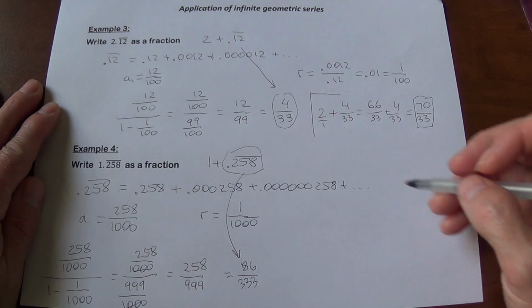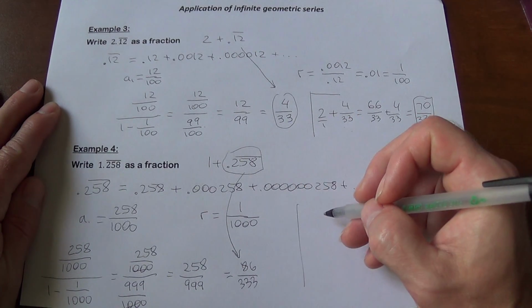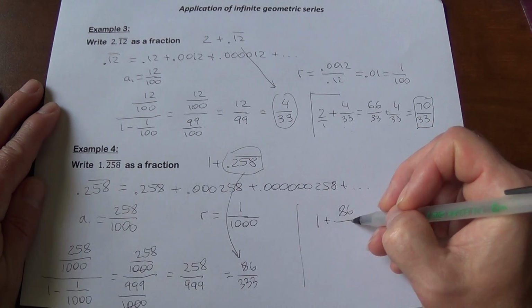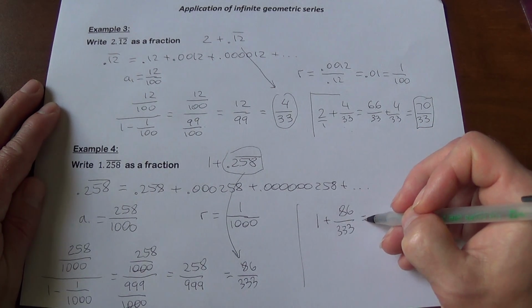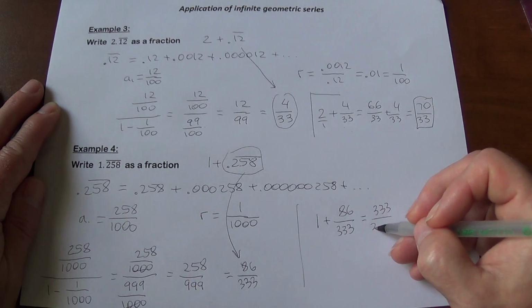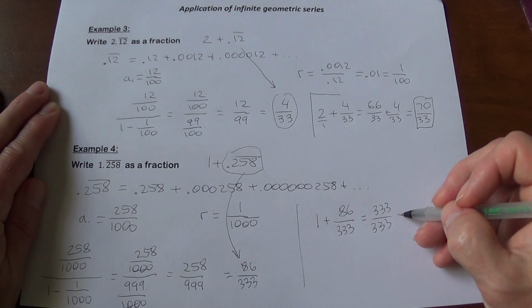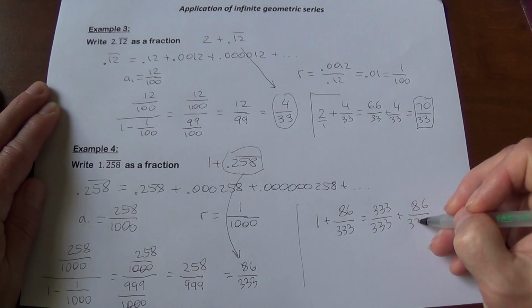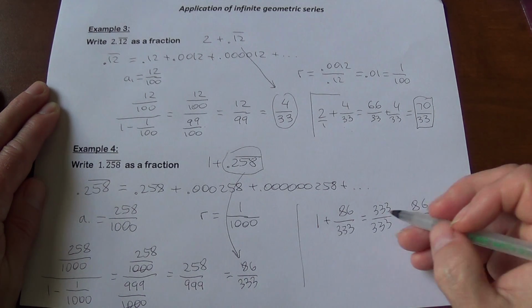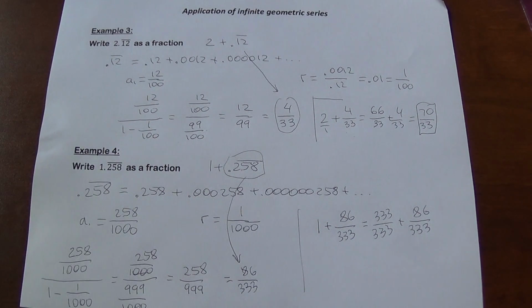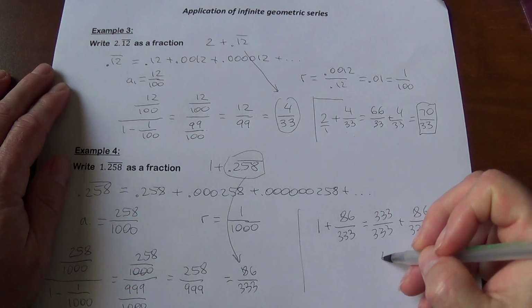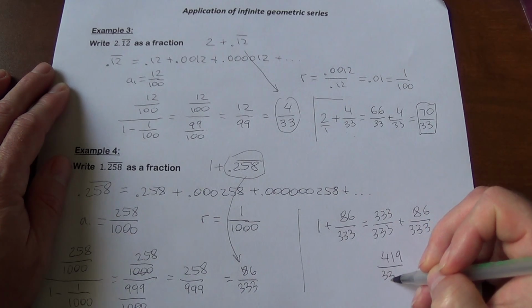We also have 1 that we need to add to it. So we do 1 plus 86 over 333. So 333 over 333, that's what 1 is going to be, plus 86 over 333. And we add them together. 333 plus 86 is 419. So it is going to be 419 over 333.